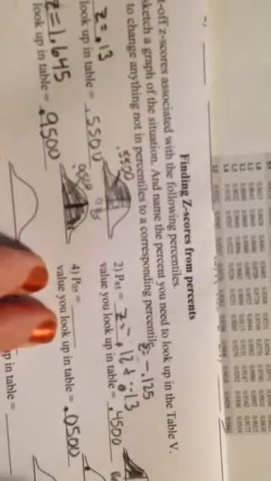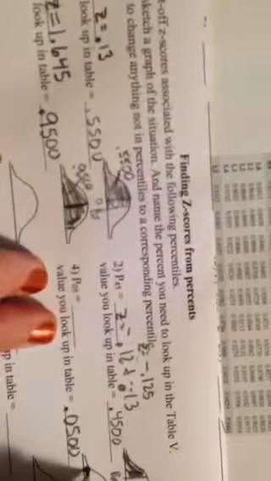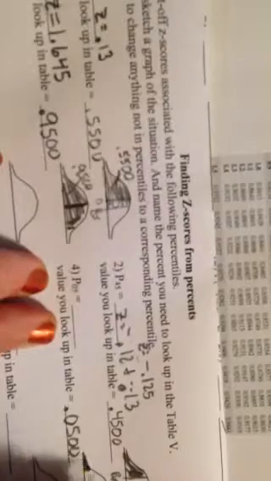If that's 0, this is half, and so 0.5 or 5% would be way down here. So we look up 0.0500. So somewhere in between negative 1.64 and 1.65. So again, we'll say negative 1.645.